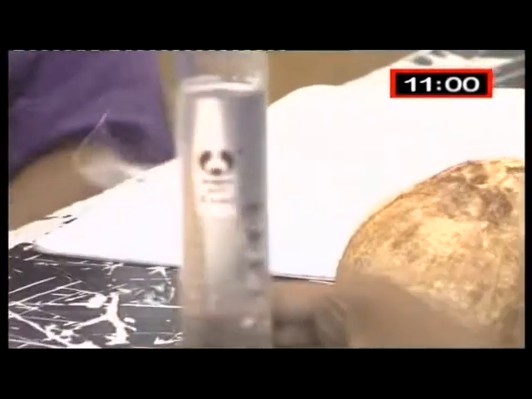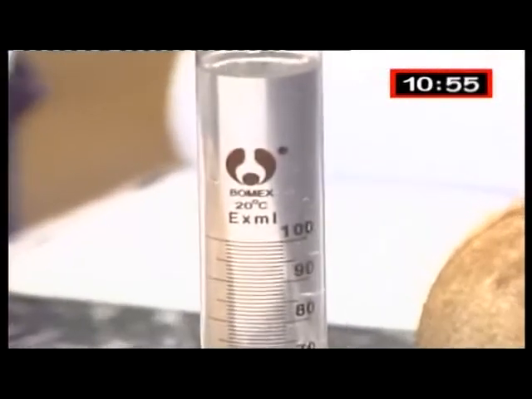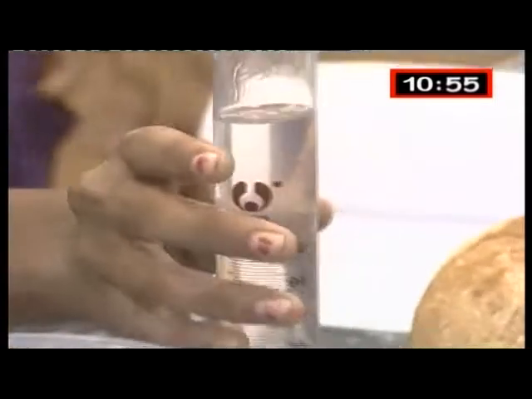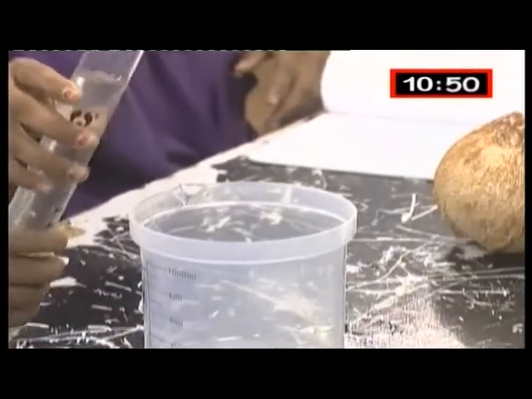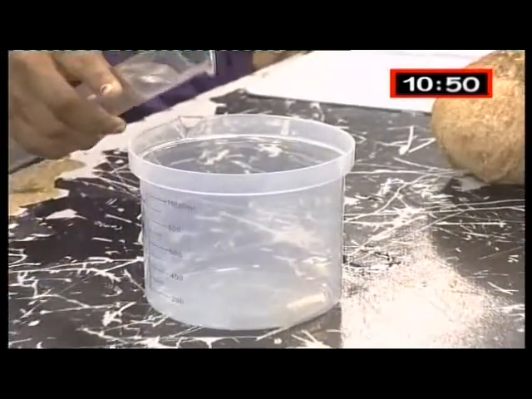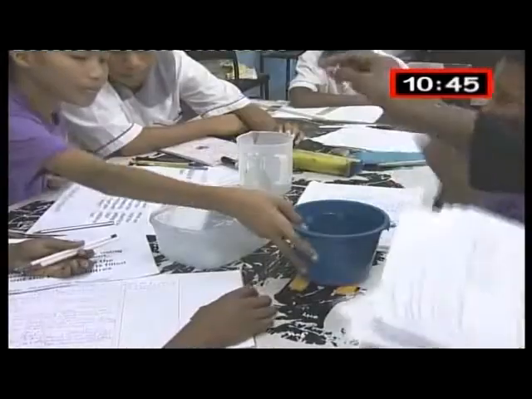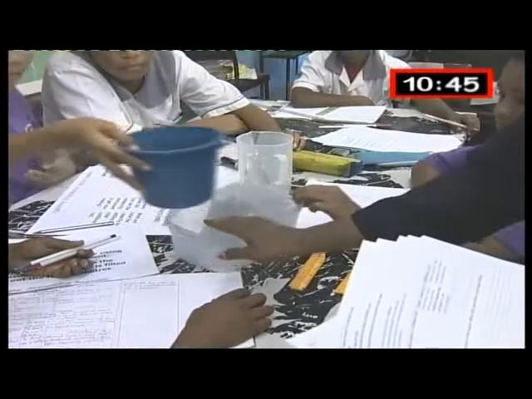Yeah, just give them something to. Okay. Yeah, you just use that to store water, but actual measuring, I want it from here. Okay, can I just have one? I'll give it to the other group.